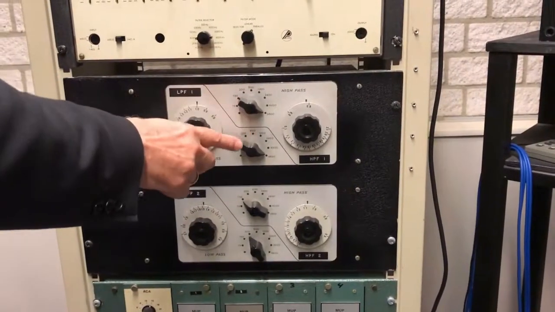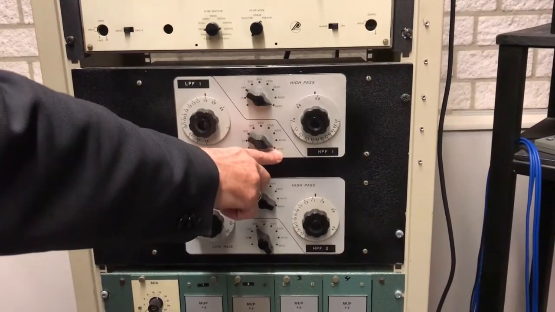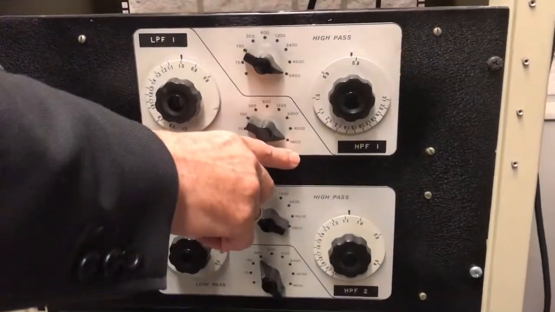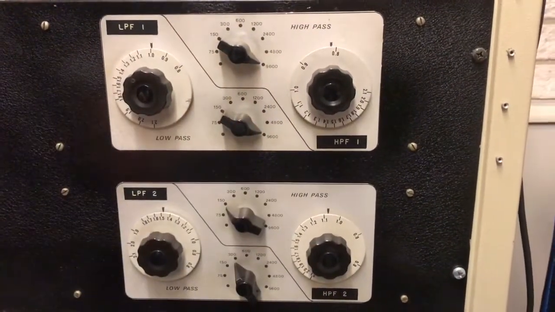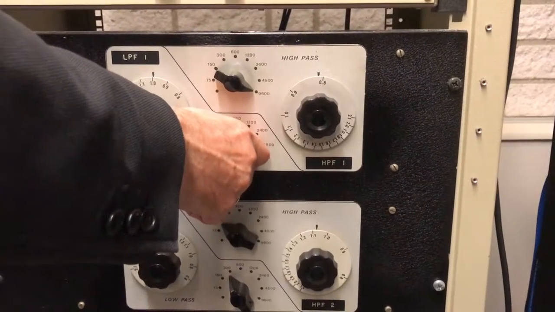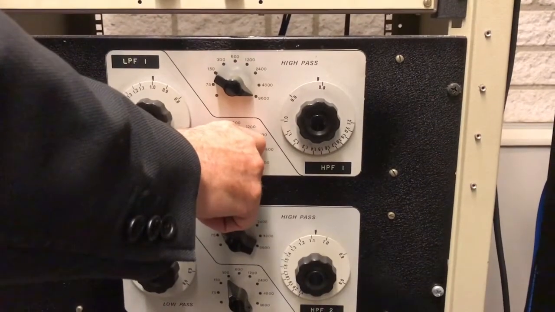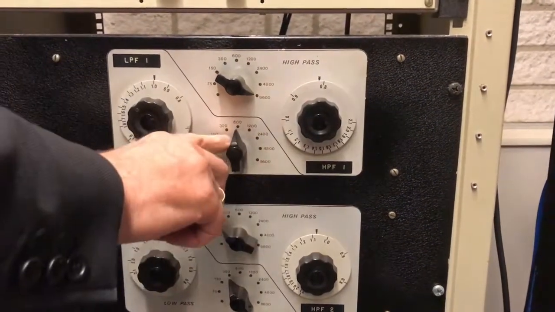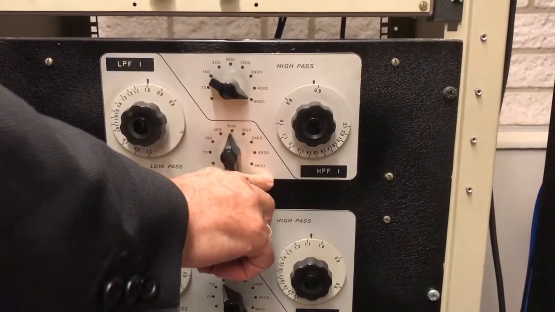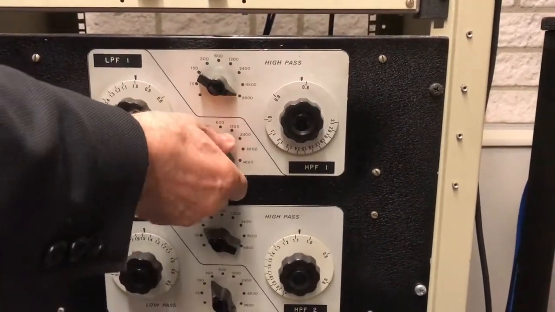So we have a switch here which sets the cutoff frequency, which is now at 9600 Hertz. If I move the switch, it's very audible that the high frequencies are gradually disappearing in steps of octaves. So 9600, 4800, 2400, 1200, 600, 300.